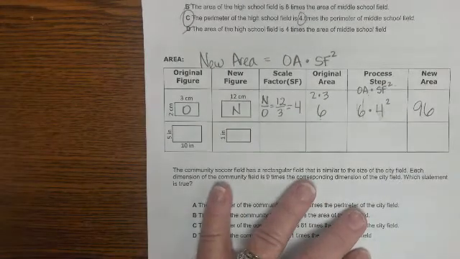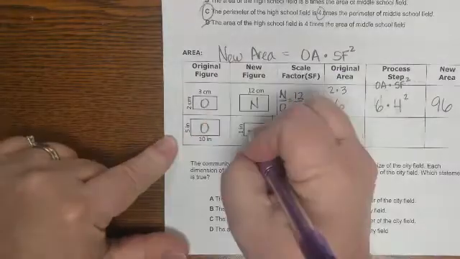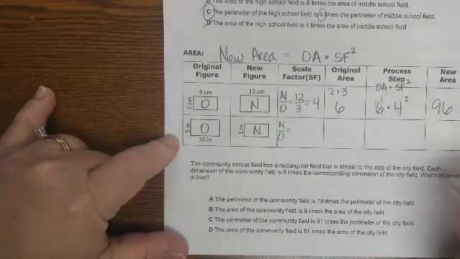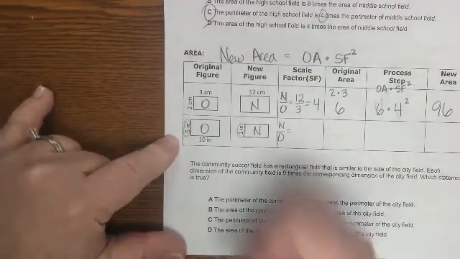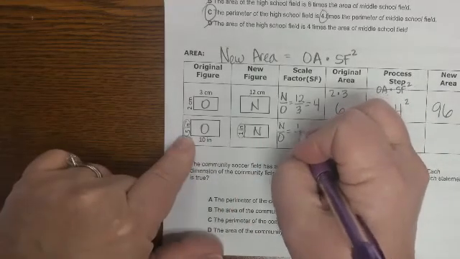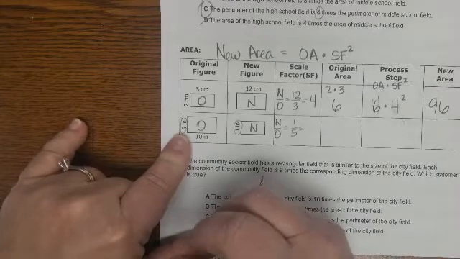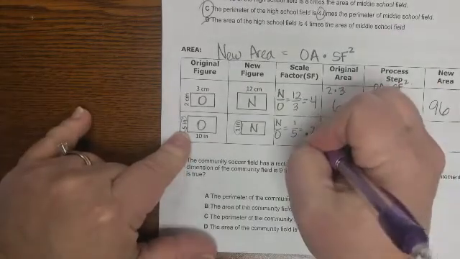Let's go back over here. Original, new, one more time. New over original for my scale factor. I have to use corresponding sides, so this one is the same as this one. So I'm going to put my new over my original. And yes, I can use 1/5, or I can change it to a decimal, which is so much easier. 1 divided by 5 is 0.2.